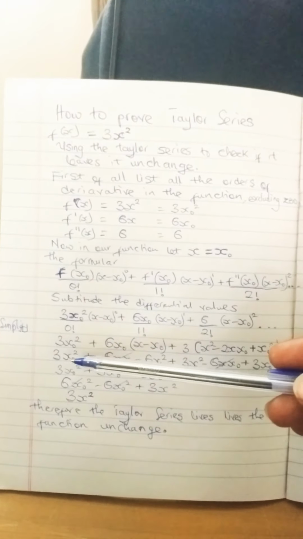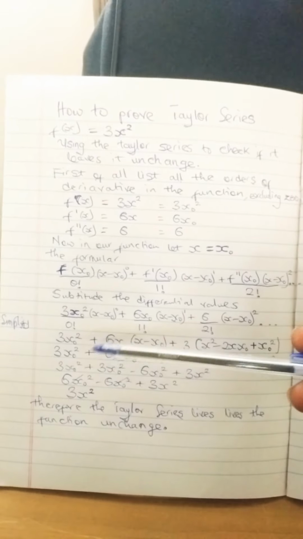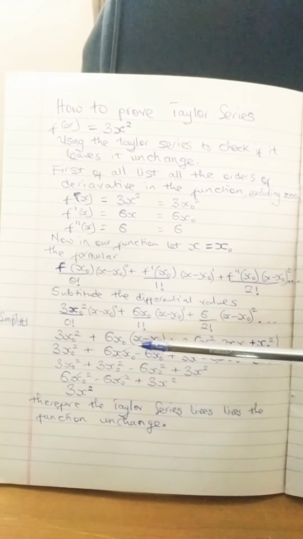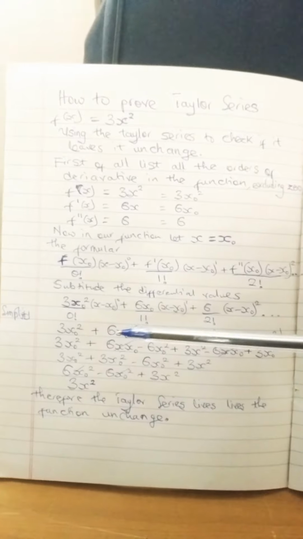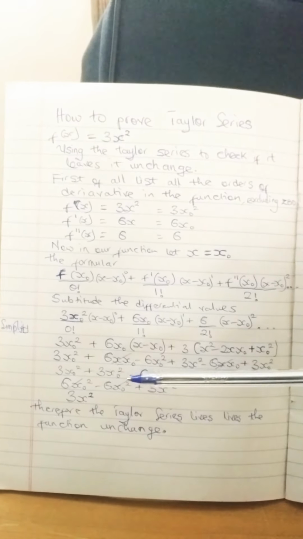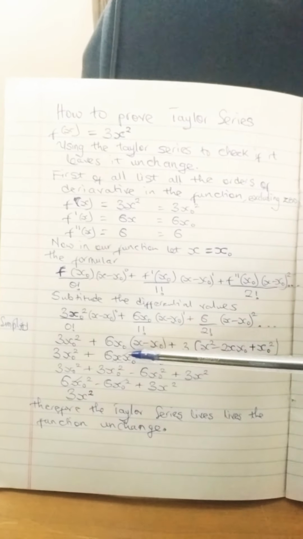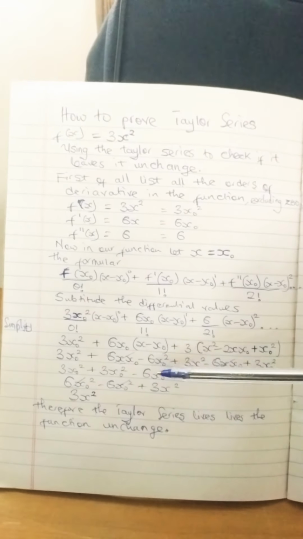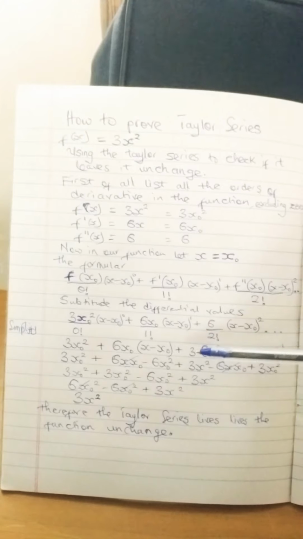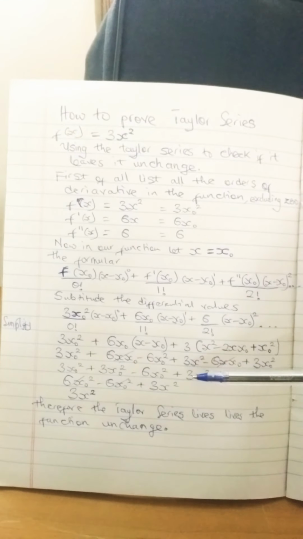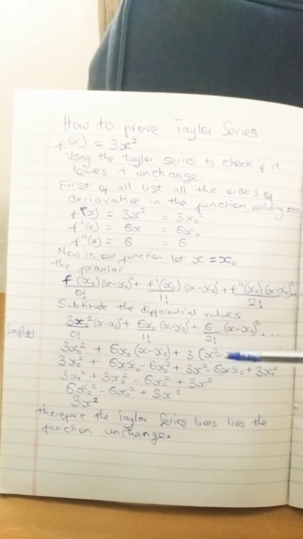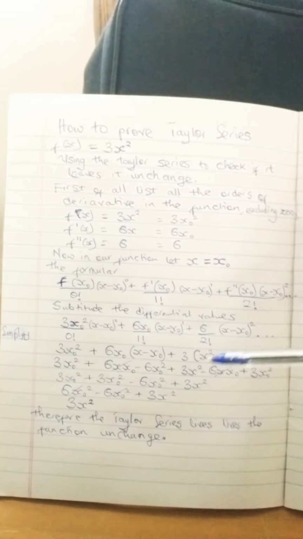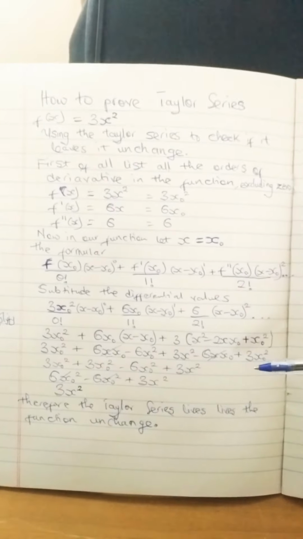We are going to get 3x0 squared plus 6 multiplying by 6x0 multiplying by 6 multiplying by x is going to give you 6x x0 minus this 6x0 multiplied by this one is also going to give you 6x0 squared plus 3 multiplied by x is going to give you 3x minus 3 multiplied by 2x x0 giving you 6x x0 plus 3 multiplied by x, so you are going to get what is here.